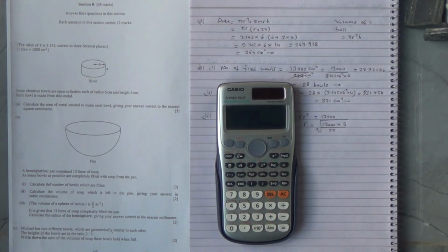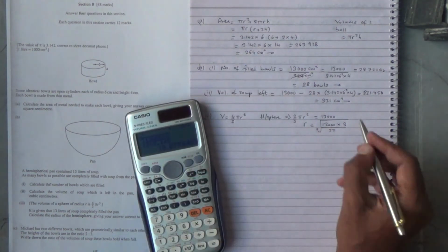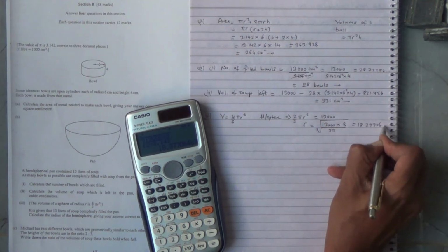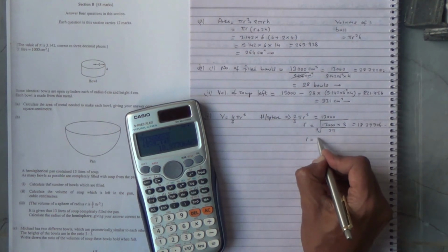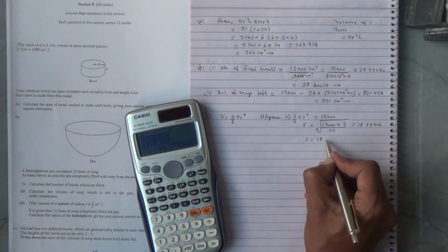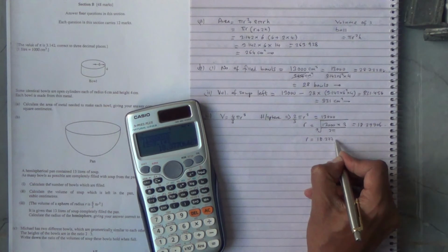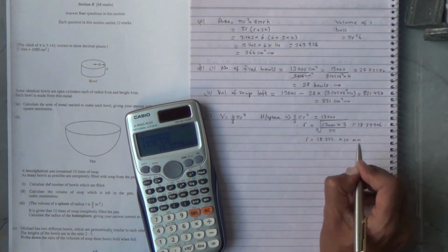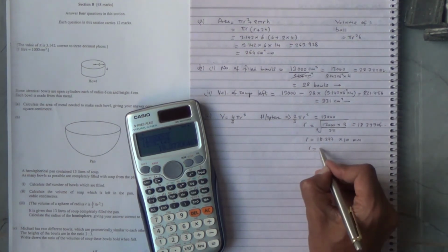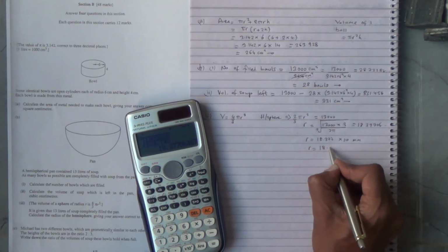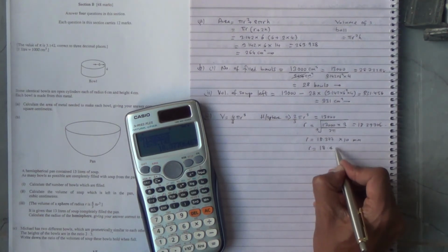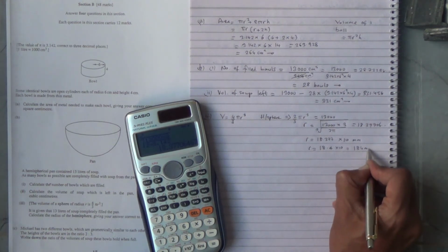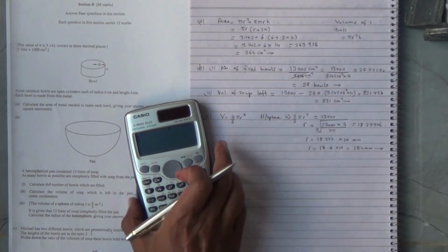The answer to the question is 18.377. I can say the radius is 18.377 and so on, times 10, because it's required to find this in millimeters. Therefore, we're looking at 18.4 times 10, and that's going to give you 184 millimeters as the radius.